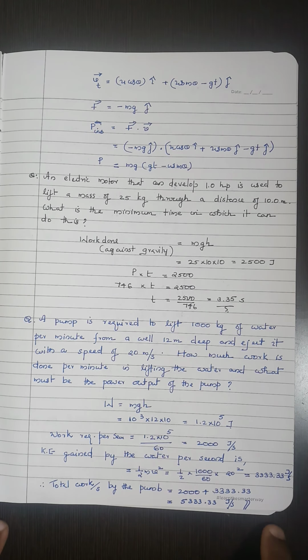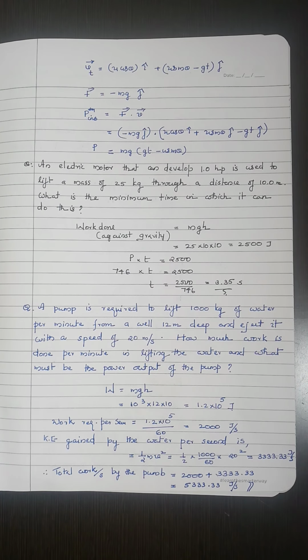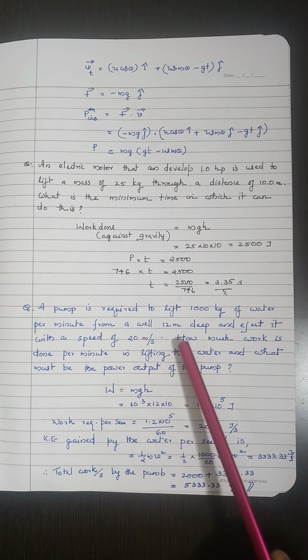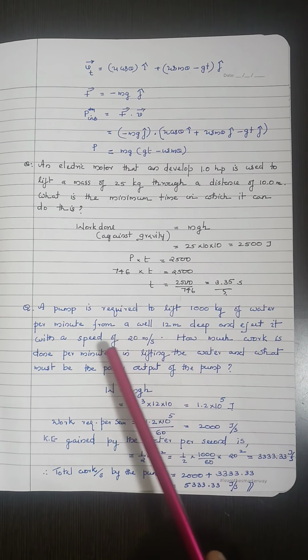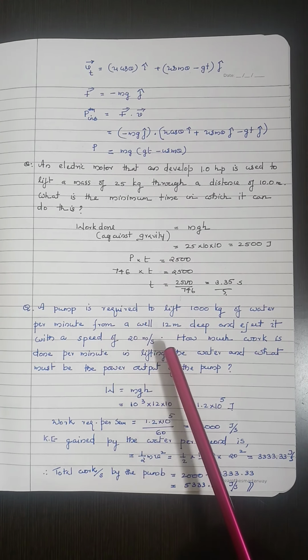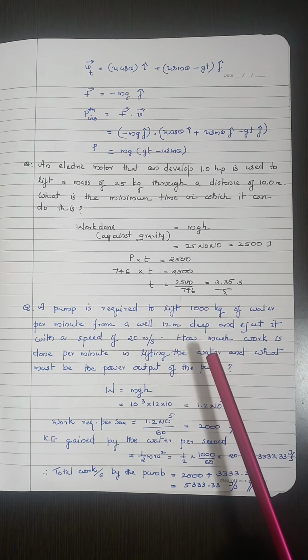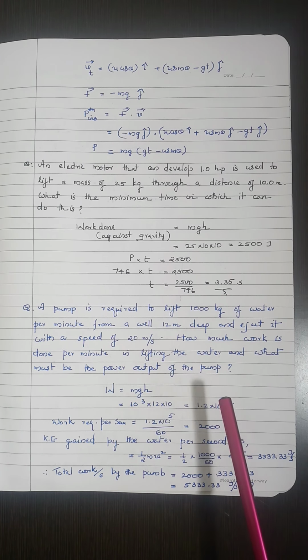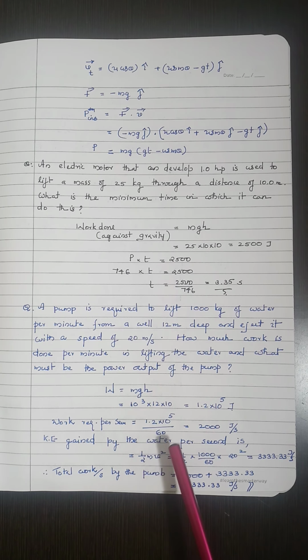We are waiting with another concept for power. A pump is required to lift 1000 kilogram of water per minute from a well 12 meter deep and eject it with a speed of 20 meter per second. How much work is done per minute in lifting the water, and what must be the power output of the pump? You know the work done is mgh, the mass is 1000 per minute, into 12 into 10. So the work done per second can be found out as 2000 joules per second.